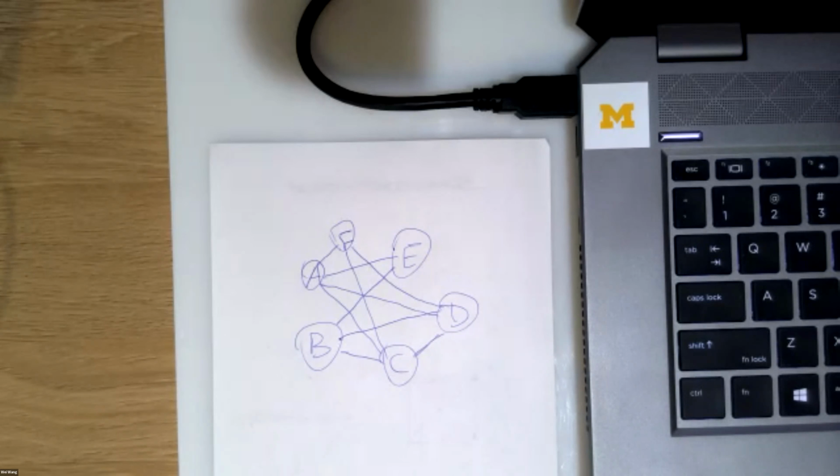E has 3. Deb has 4. Carol 2. Wait, no, Carol does have 5. Beth has 3. Okay, so Carol has the most.